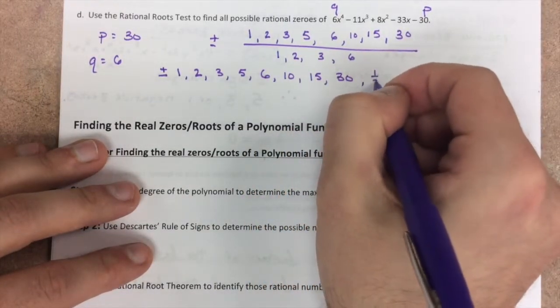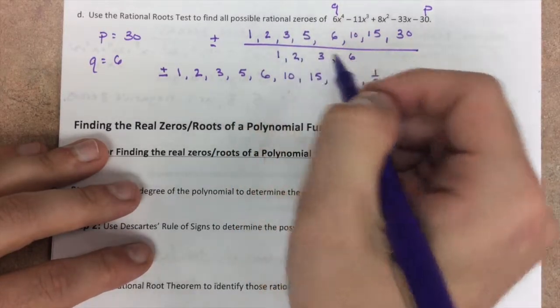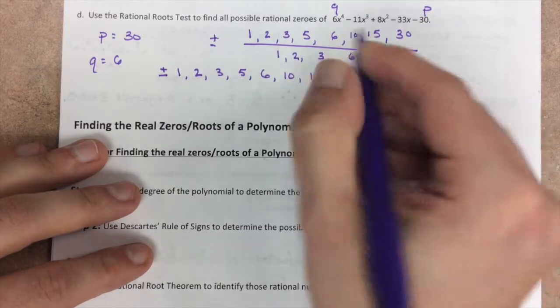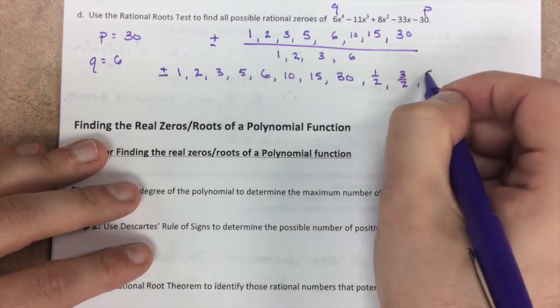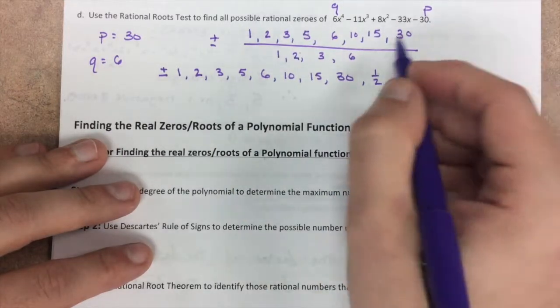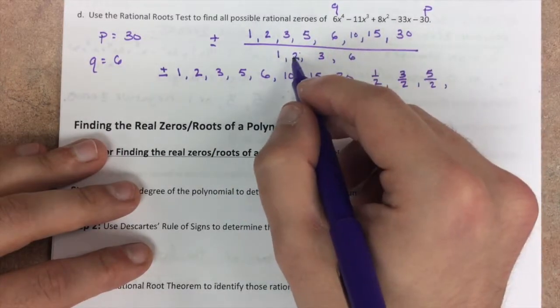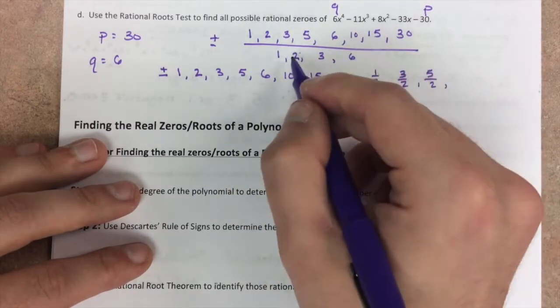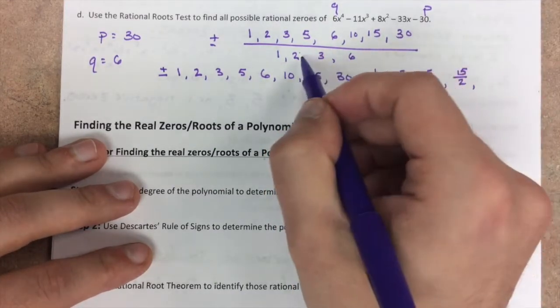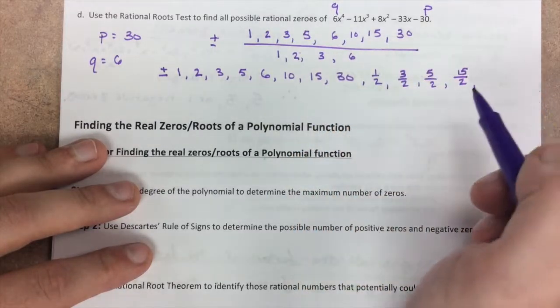So 1 half. 2 divided by 2 is 1, so that's included. 3 divided by 2. 5 divided by 2. 6 divided by 2 is 3, that's included. 10 divided by 2 is 5, which is included. 15 divided by 2. 30 divided by 2, which is 15, which is already included.